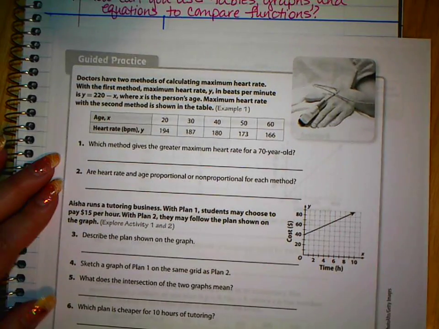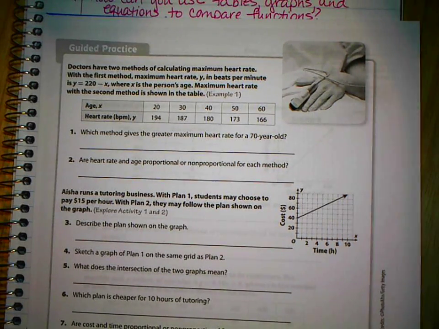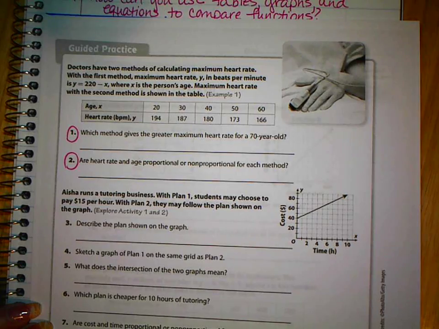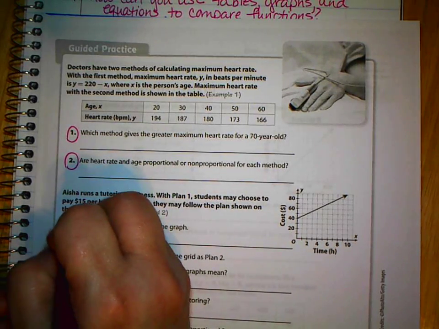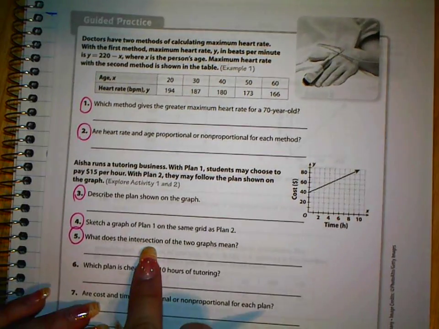And then we're to the guided practice. So let's see here, because I want you to do some of this. Okay, let's do 1 and 2 and 3, 4, and let's see if you can figure out the answer to number 5.